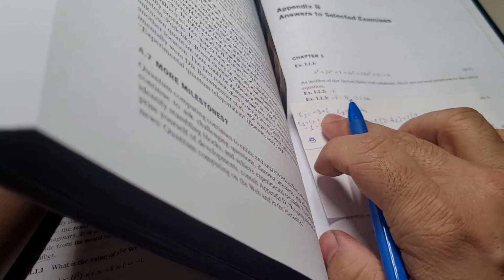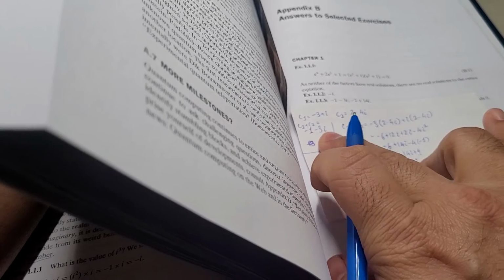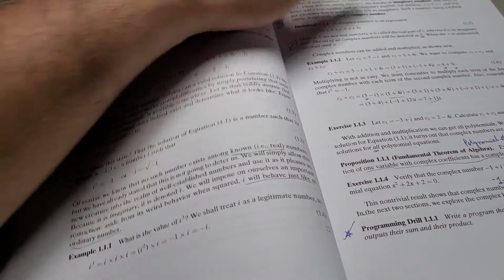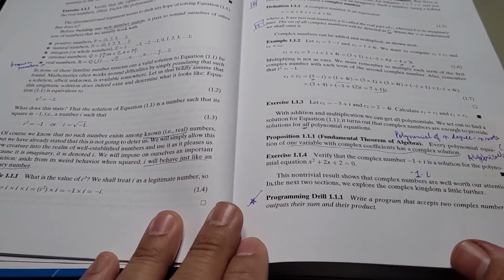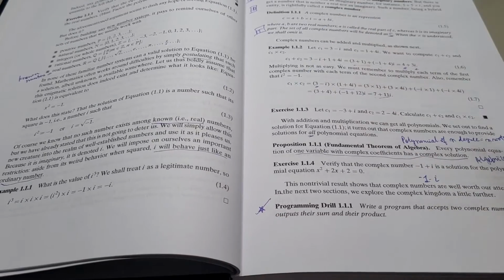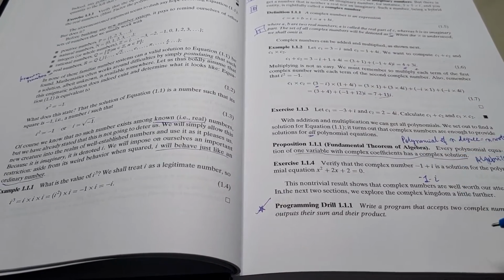Yeah, right here. Minus i minus 3i minus 2 plus 49. All right, so simple enough. Let's move on. So that was exercise 1.1.3.